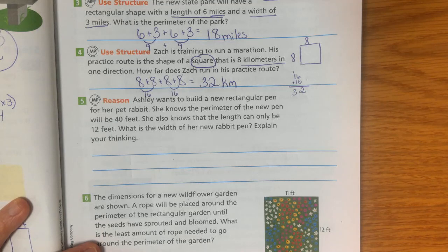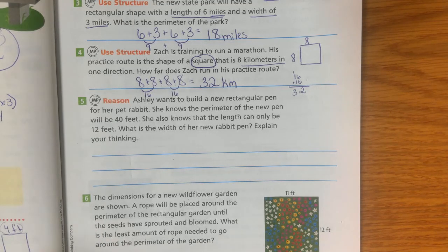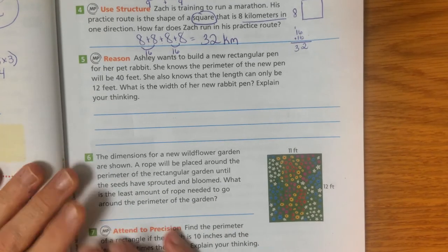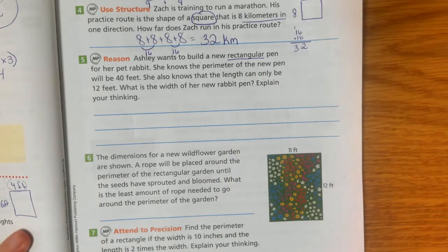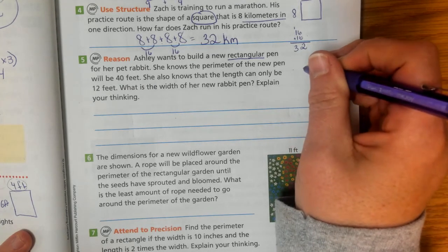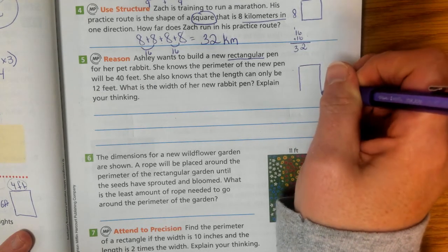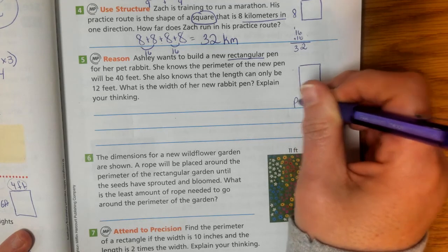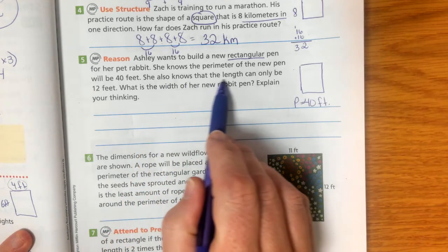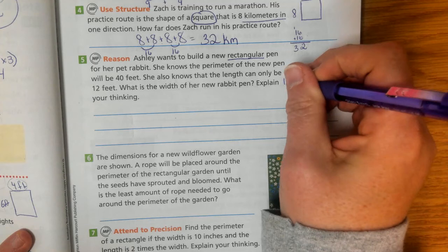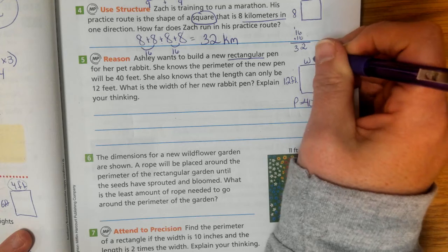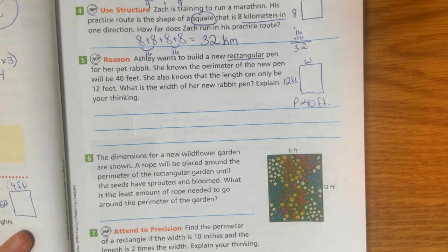So remember, a square is going to have the same number all the way around. Number 5. Ashley wants to build a new rectangular pen. So this is a rectangle, for her pet rabbit. She already knows the perimeter will be 40 feet. She also knows that the length can only be 12 feet. What is the width of her new rabbit pen? We don't know the width. We're going to put a W there because we don't know.